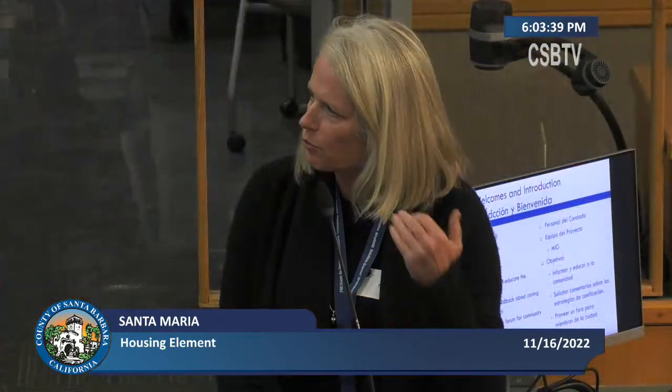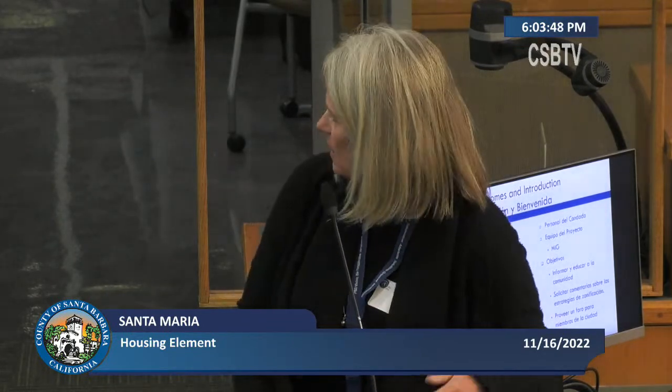Every 8 years, every jurisdiction in the state of California is required to update their housing element. And this housing element is for 2023 to 2031. During that time frame, when we have to update our housing element, we have to look at the needs of our community, so looking at seniors, looking at low-income families, and then we also have to plan for the provision of housing for the future.